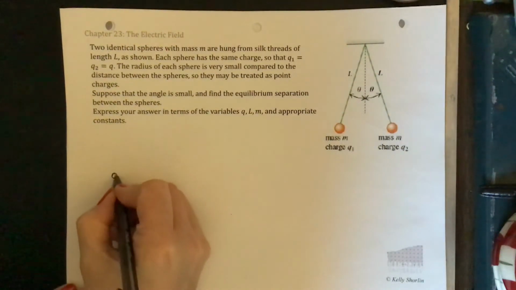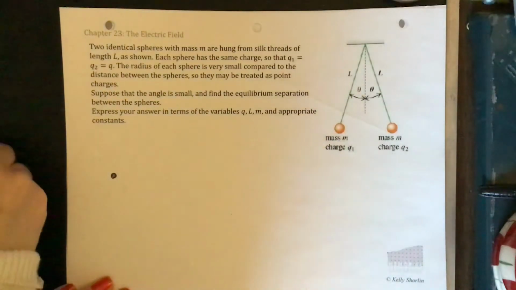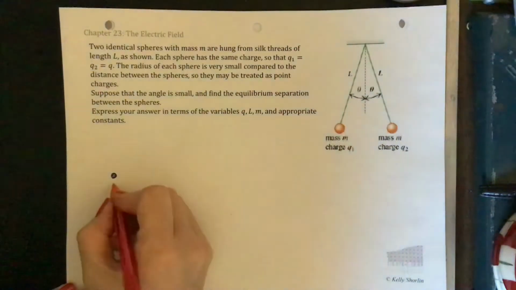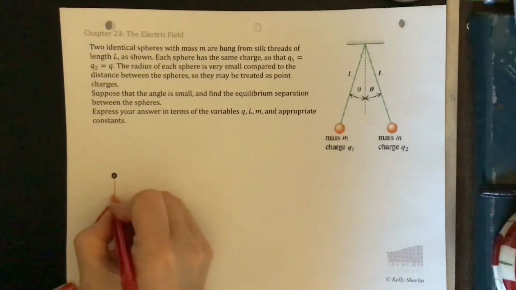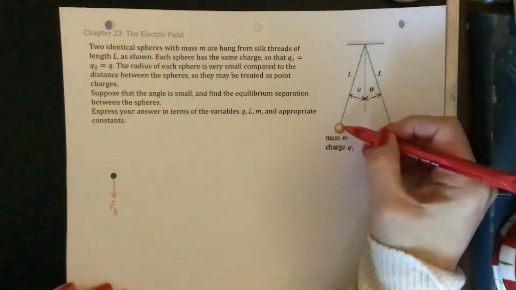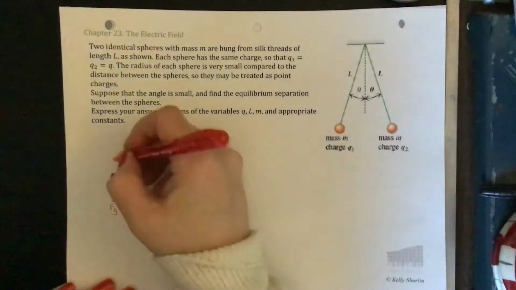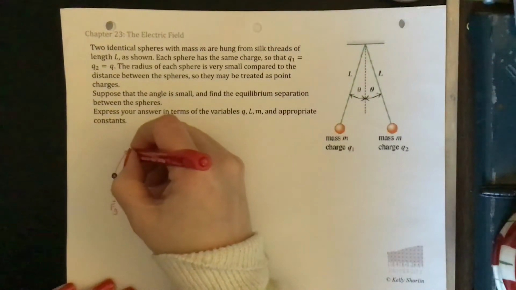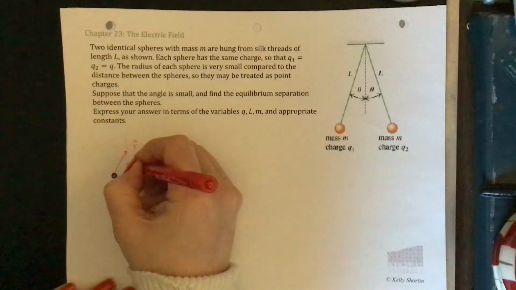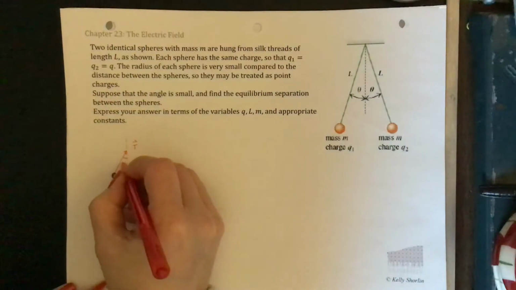So here's the mass. The forces that act on it: it has mass, so there is a force due to gravity. That's the weight. It points straight down. It has a force from the thread holding it up. That's a tension force. And if we label our angle in here, this angle is theta.